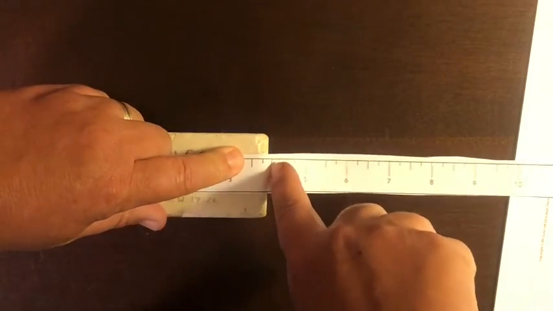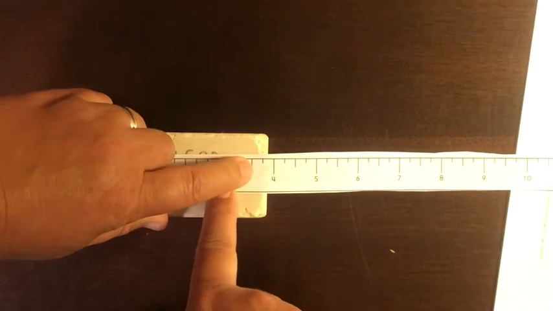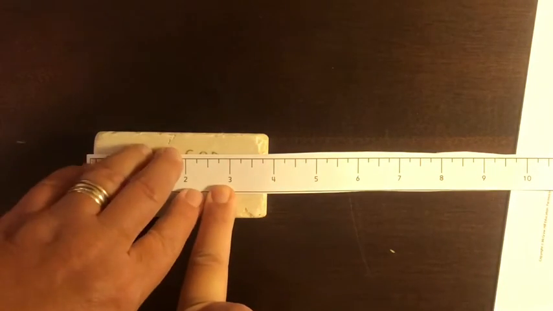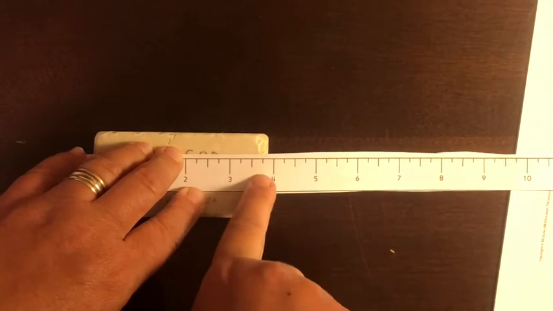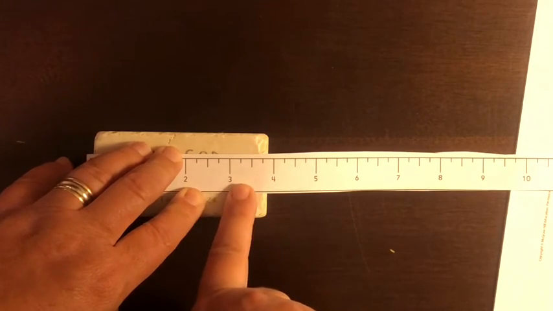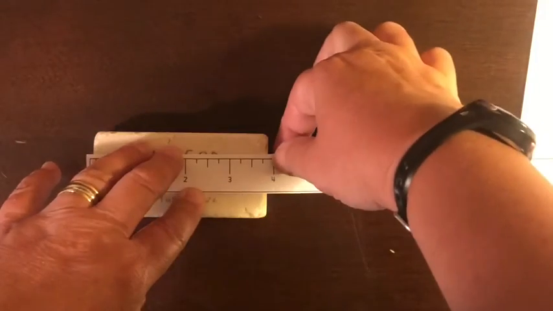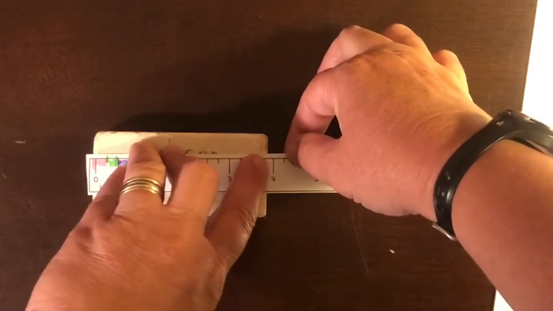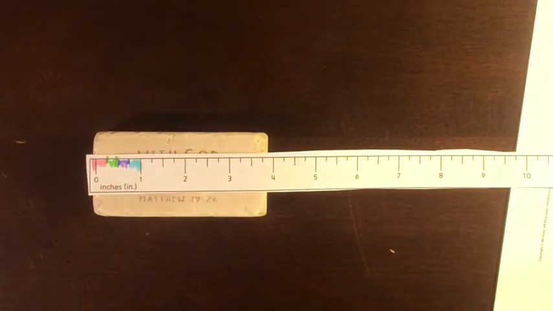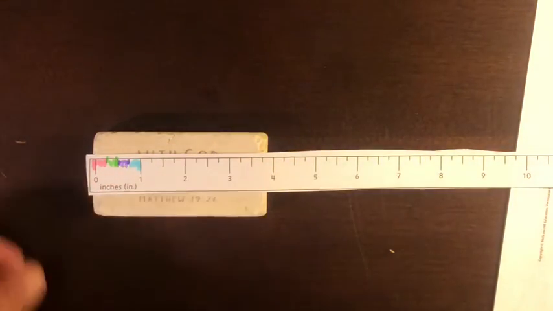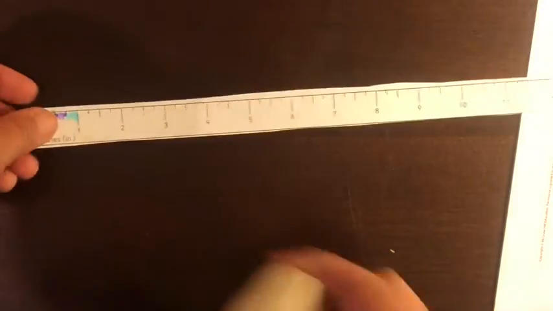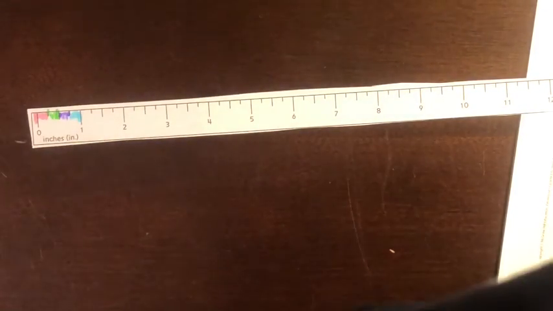It's not quite 4, but it's past 3.5. So is it closer to 3.5 or closer to 4? Good job. We're going to say 4 because it is going off the edge. It is past 3 3/4, so it would be a better measurement to say that it's 4.